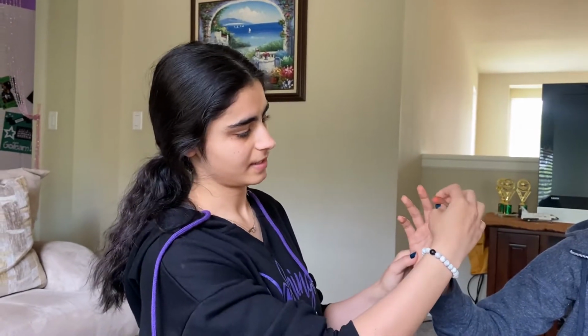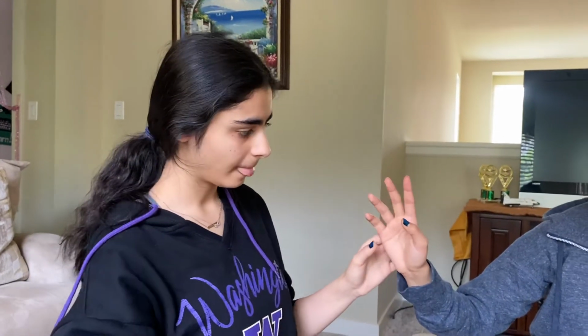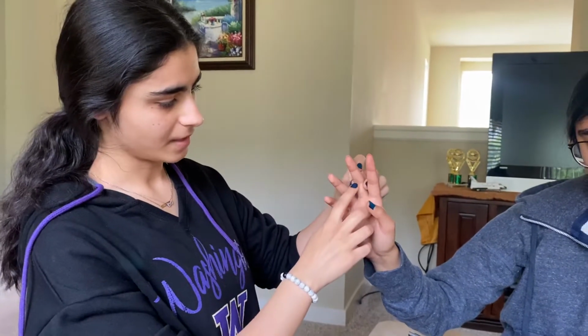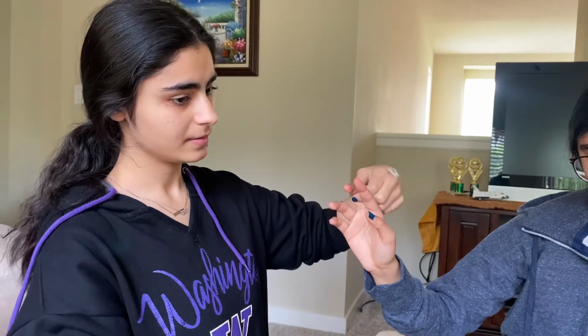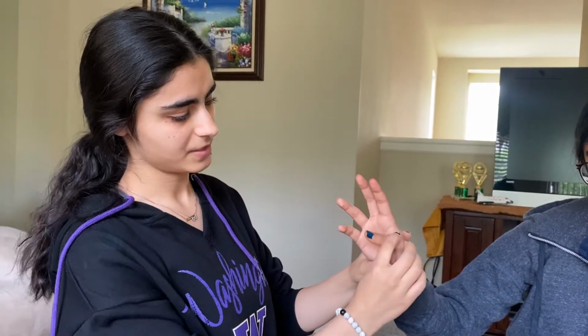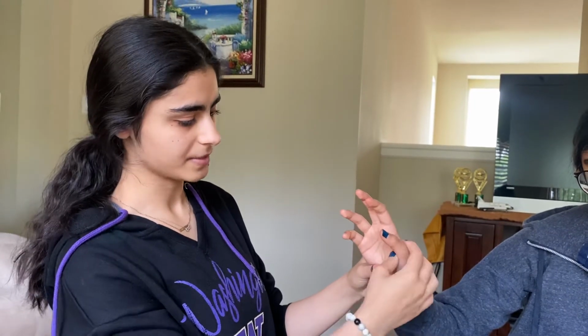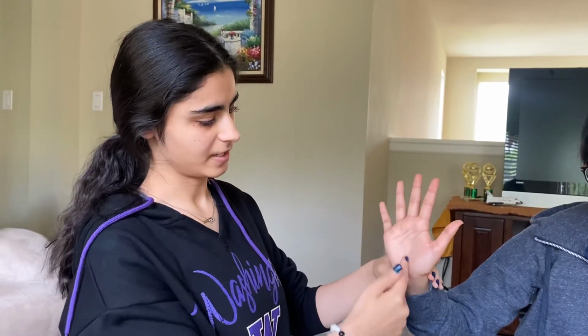Please palpate my DIP joints. That's the ones that connect the distal and middle phalanx. Please palpate my PIP joints. That connects the middle phalanx and the proximal phalanx. Please palpate my MP joints. So the MP joints are the ones that connect your metacarpals to the proximal phalanx. Please palpate my metacarpals. So the metacarpals are on just the palm of her hand, right here.